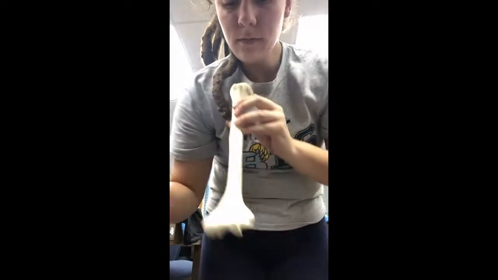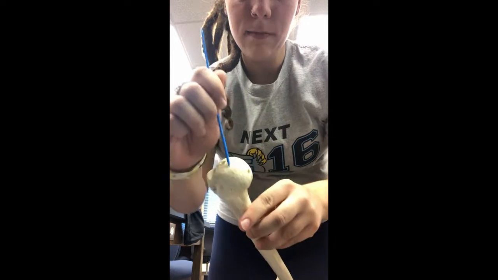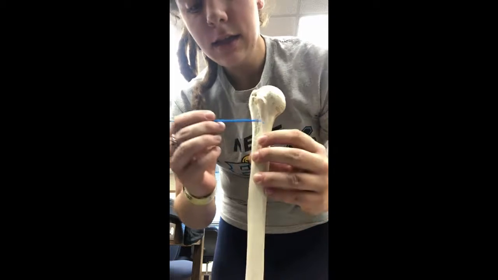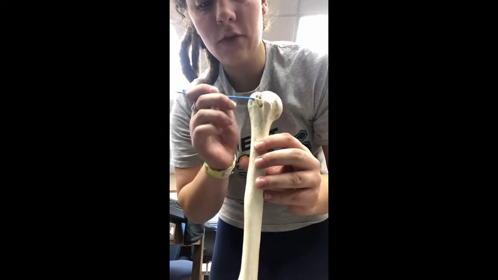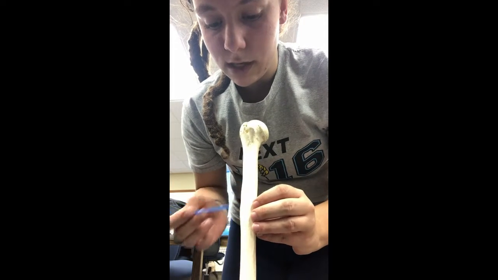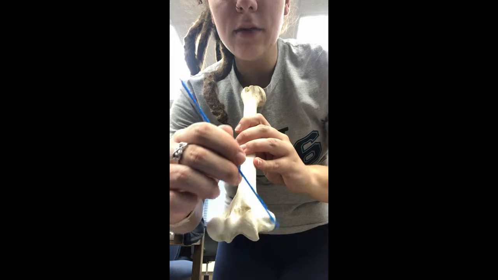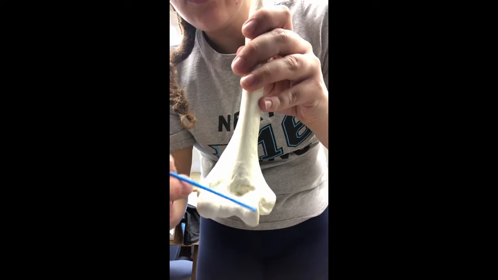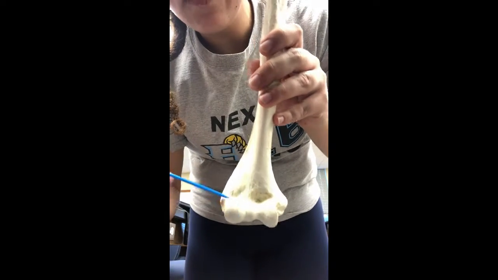Right here is a right humerus. You have the head up here, the anatomical neck goes all the way around, the surgical neck. You have the greater tubercle and the lesser tubercle with the bicipital groove. You have the deltoid tuberosity, the medial epicondyle and the lateral epicondyle, along with the trochlea and the capitulum.